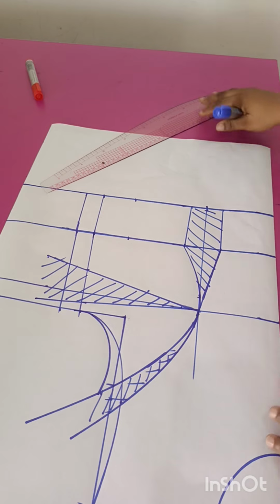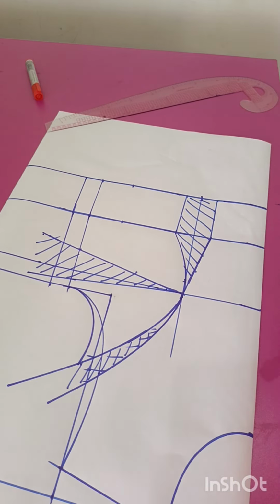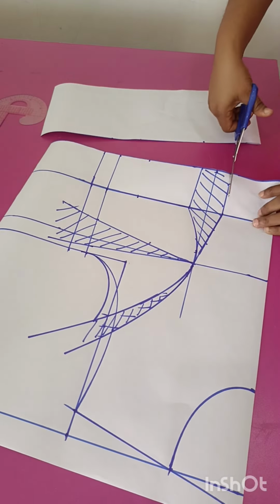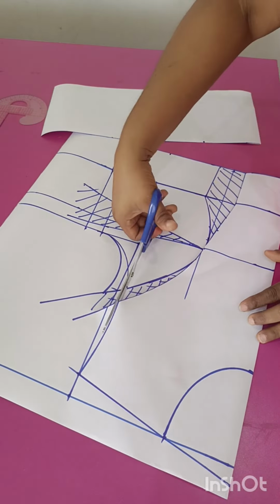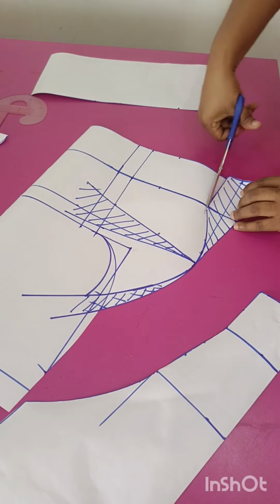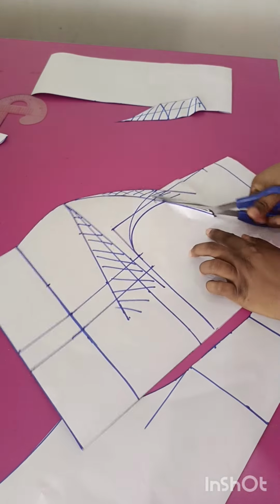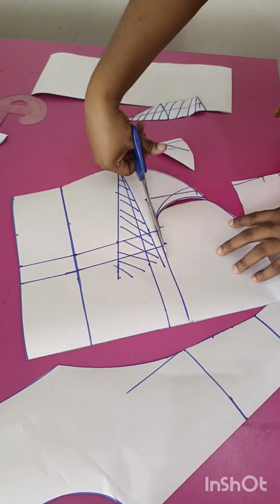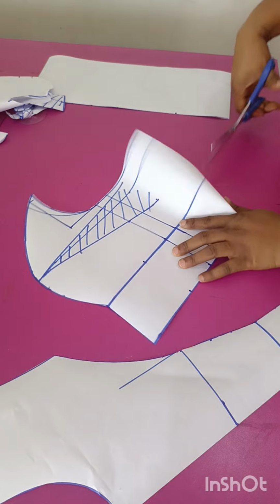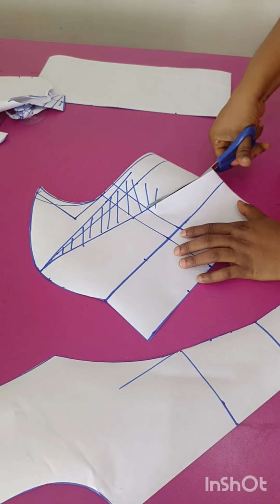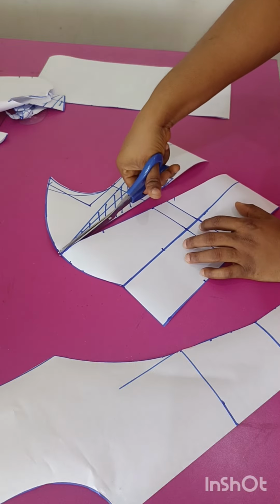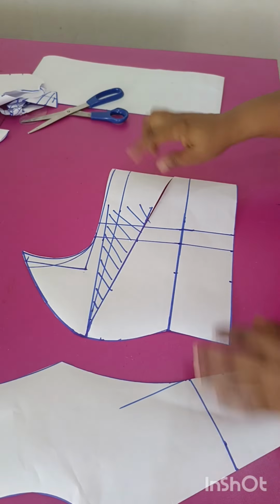So let's go ahead and cut out our pattern. So we're cutting it out now. Personally, I don't cut it and throw it out.